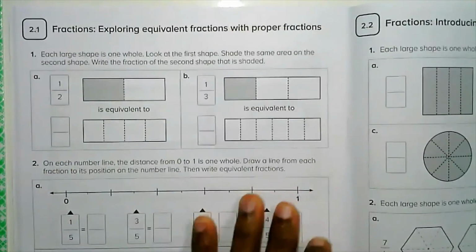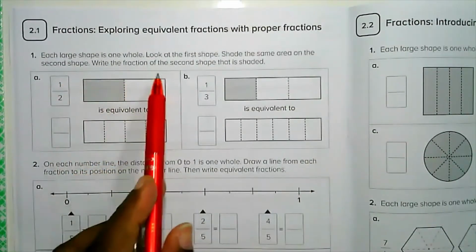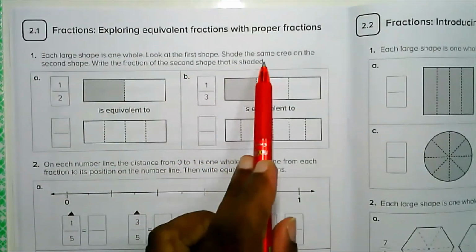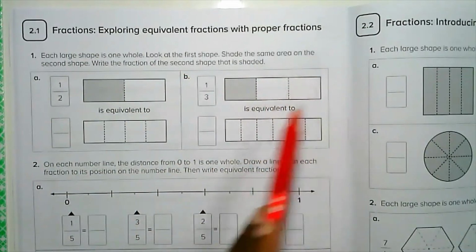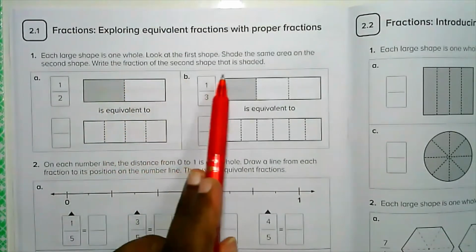Practice 2.1, number 1. Each large shape is 1 whole. Look at the first shape. Shade the same area on the second shape. Write the fraction of the second shape that is shaded.